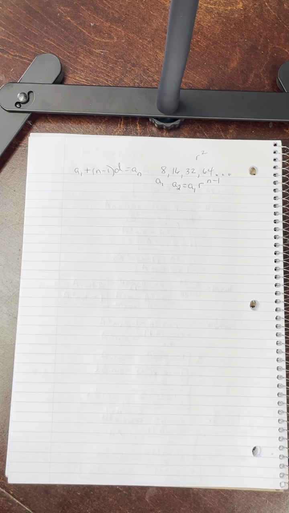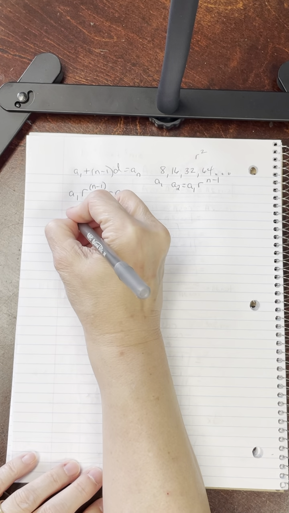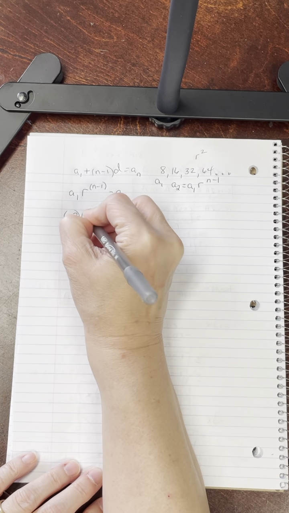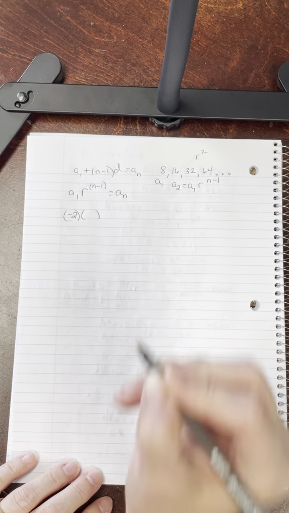Okay, example 1. Find the fifth term in the geometric sequence whose first term is negative 2, multiplying with the common ratio. And it wants the fifth term, so we're solving for a sub 5. So my r is going to have 5 minus 1, 4 is going to be its exponent, and whose common ratio is negative 3.